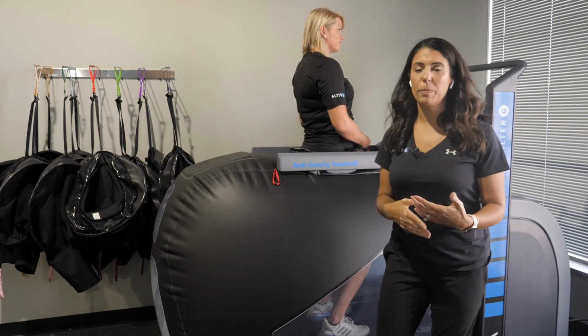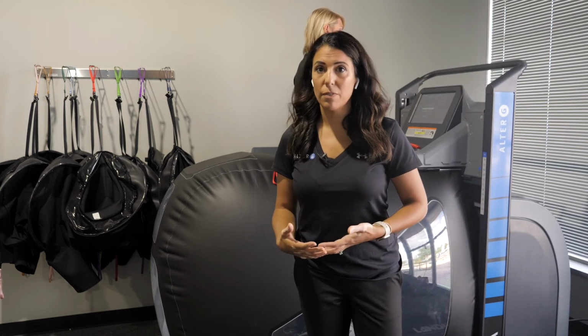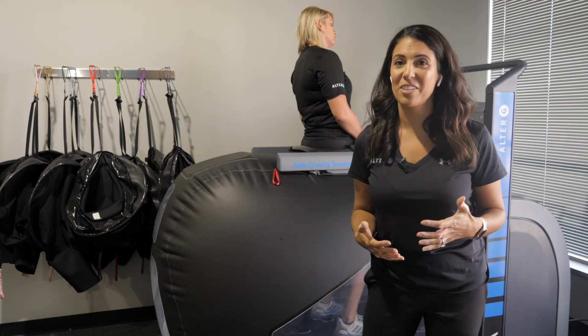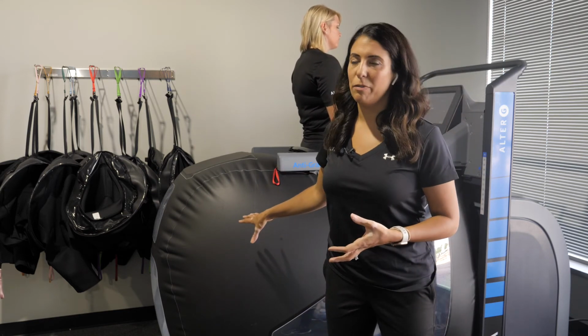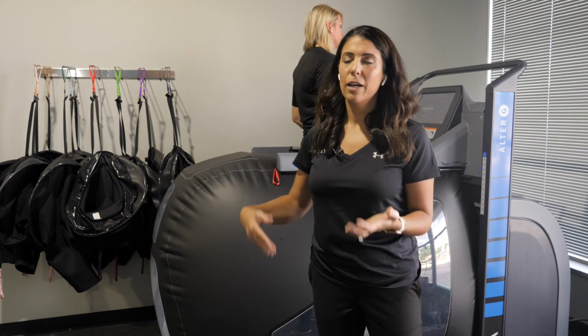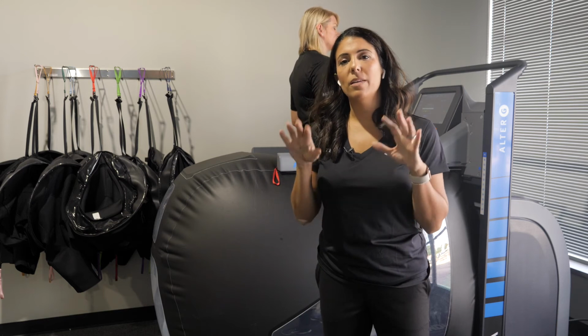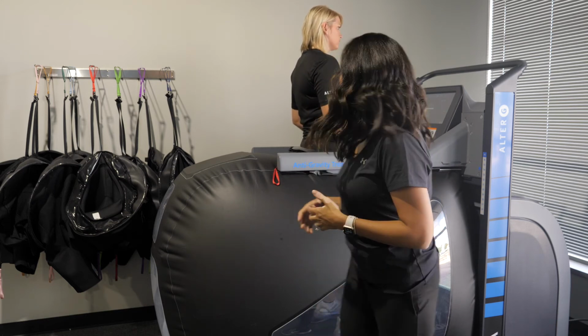So it's a great way if your patient has overexerted themselves a little bit. You have them walking, they're walking without pain, they're loving it, so they're walking longer than they typically do, but they might need a little bit of a break before they have to get out of the bag. This is one thing you can do, just press pause, bump up the body weight support, and let them give their legs a little bit of a break.